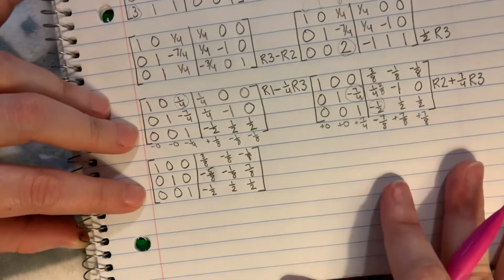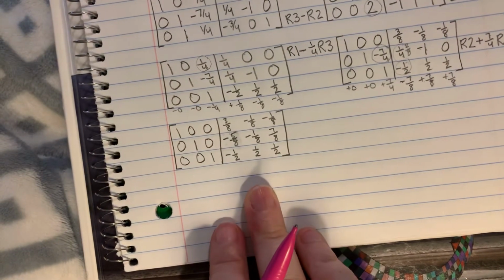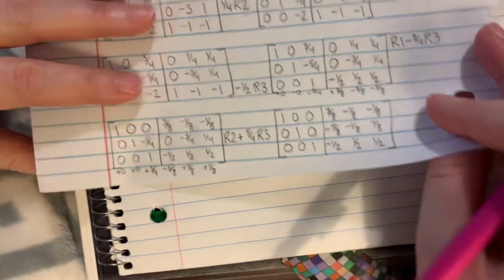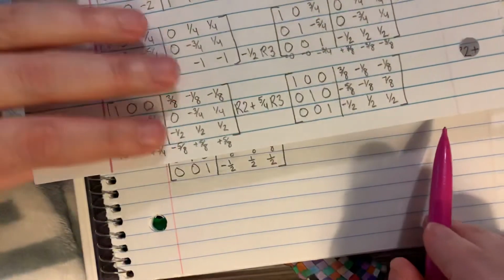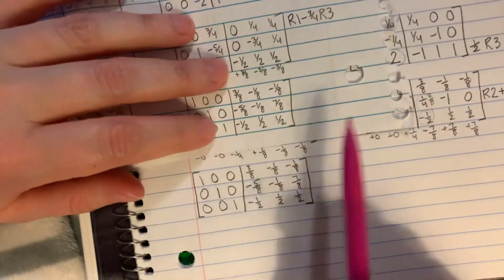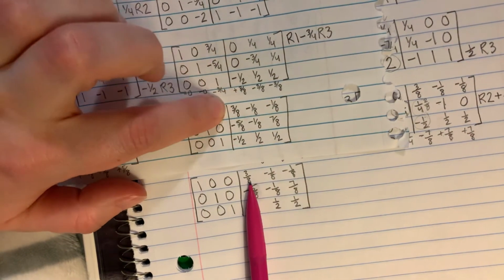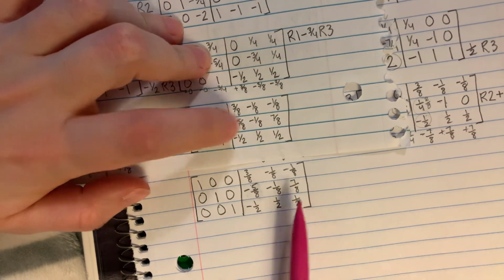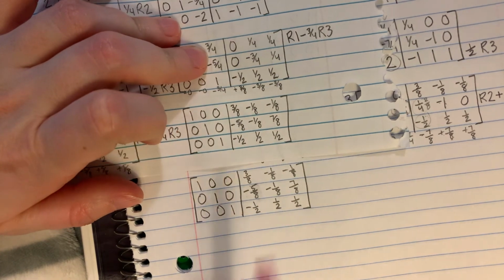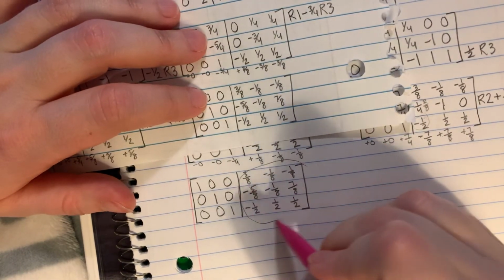Okay, and then let's just check that. So this one, remember I showed you that other way of doing it was this way where I switched some stuff around first and then did all kinds of things to manipulate it. And when you get to the end, the answer was the same. So there's my 3/8, negative 1/8, negative 1/8, negative 5/8, and so on. So those all match up. So this is my inverse right here.